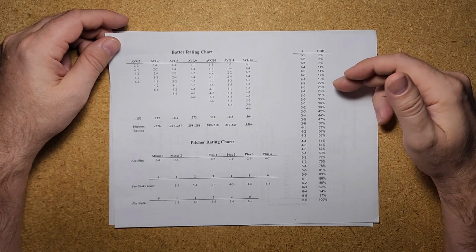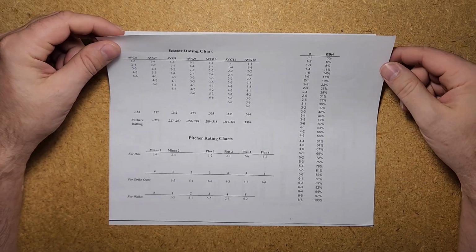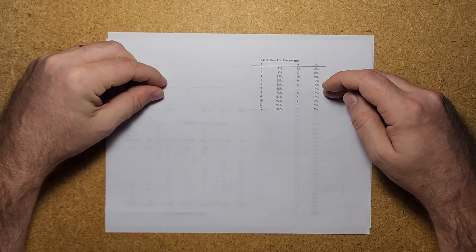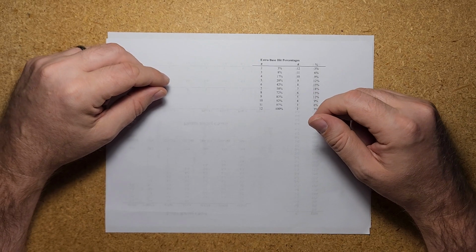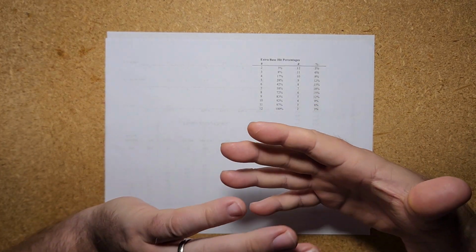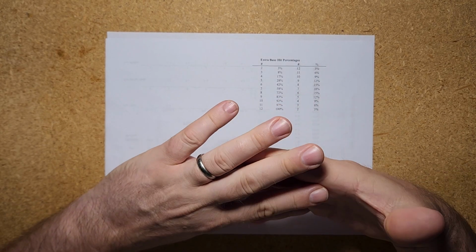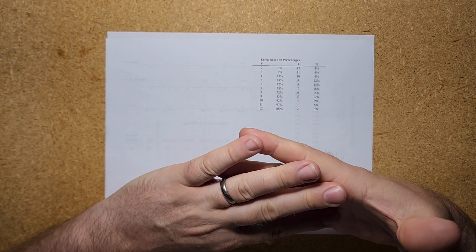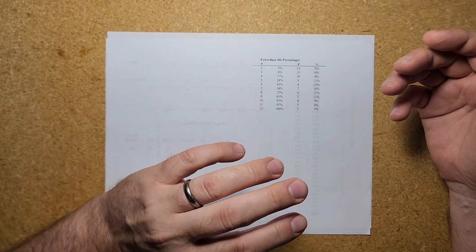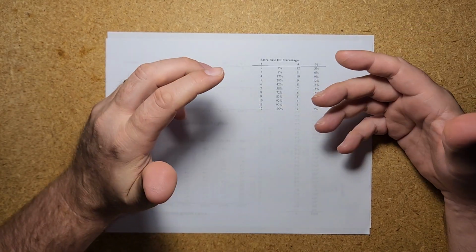I have not used the extra base chart, but what I do use is the extra base percentages, because the way he tries to figure out hits is it's divided up into singles and extra base hits. And so you roll basically for an extra base hit opportunity or a single.